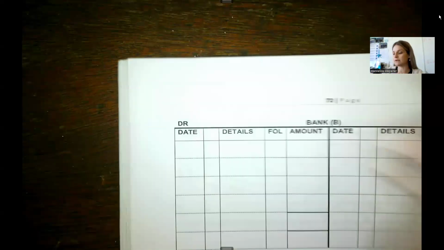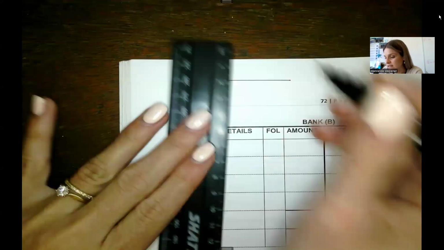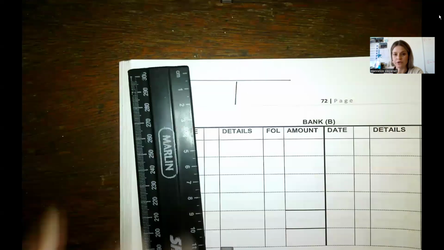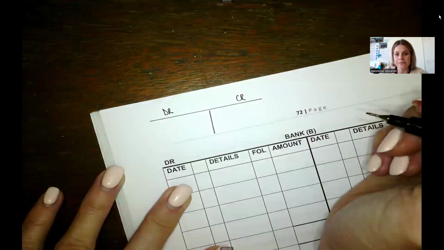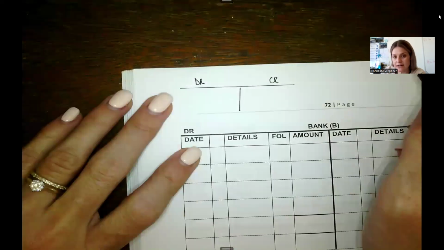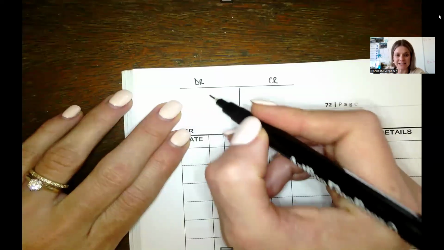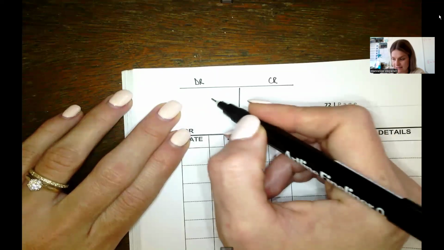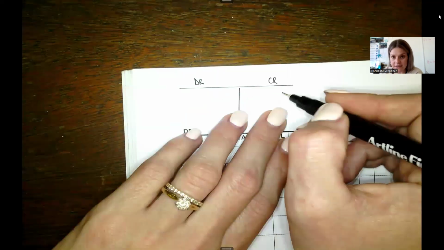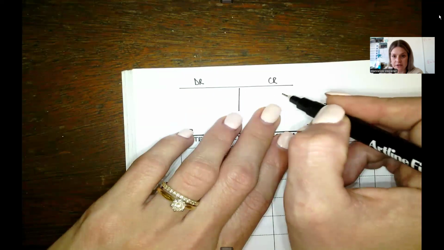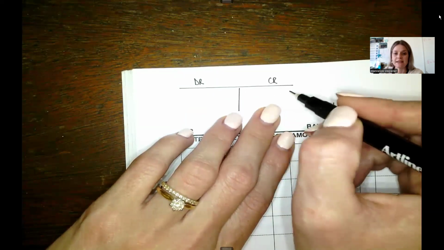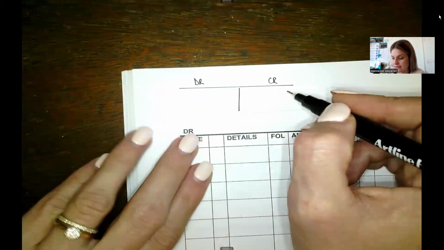Sorry, I just want to get my ruler here. So you know that I prefer debt click, but you can use whatever works for you. So we're going to say that we have a debit side and we have a credit side. If something is a debt account, it's going to increase on the debit side, which means that its balance is also on the debit side. If it is a click account, it's going to increase on the credit side, which means that the balance is going to be on the credit side.